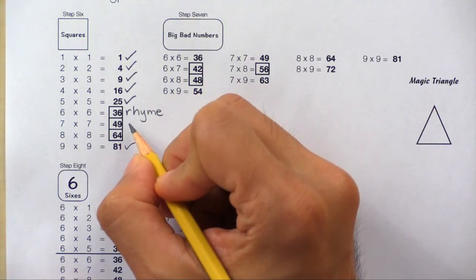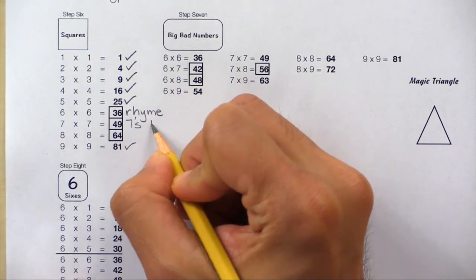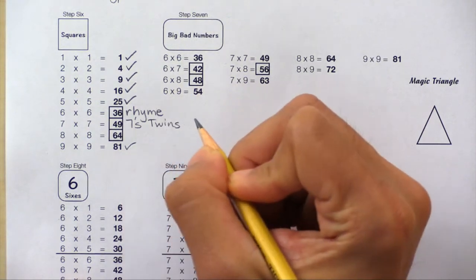Just think of the Sevens twins, and they forgot a star. Let's write that down. So the Sevens twins forgot a star.